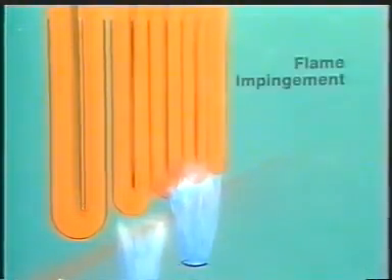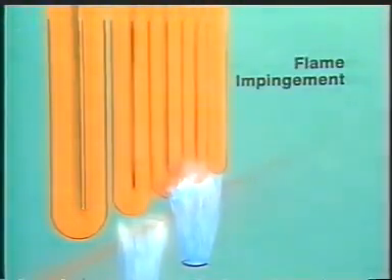This is called flame impingement. Flame impingement can quickly damage a tube and cause it to rupture. The fires should always be kept as uniform in length and size as possible. Let's look at some other undesirable flame patterns and consider the causes.